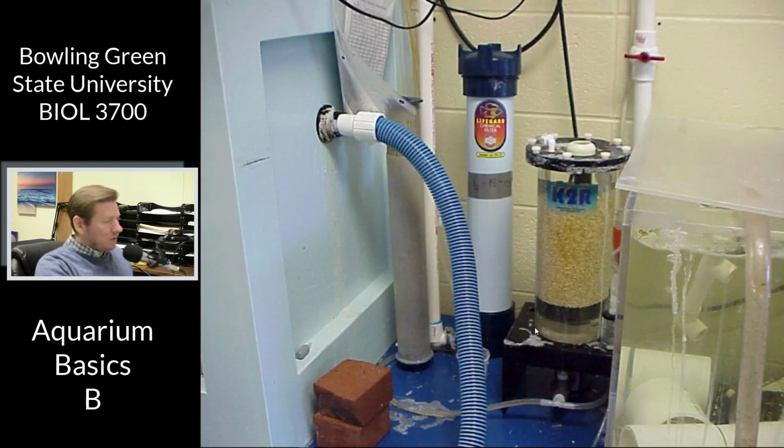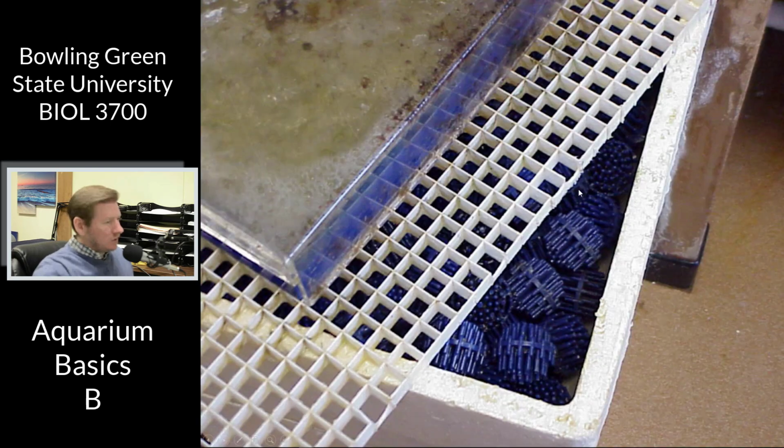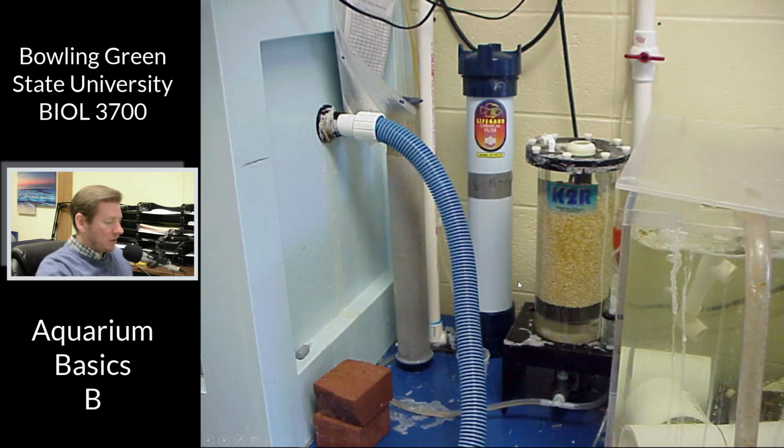All right, the reason that they're not submerged is because they actually use up huge amounts of oxygen. The nitrifying bacteria do, and so they need that exposure to the air. Here you can see a couple other pieces of filtration. So there's that hose. Here's the home tank here.